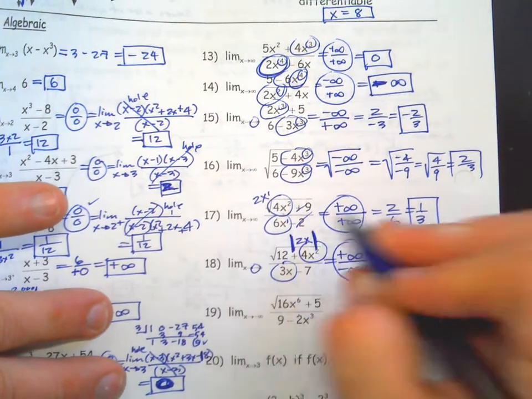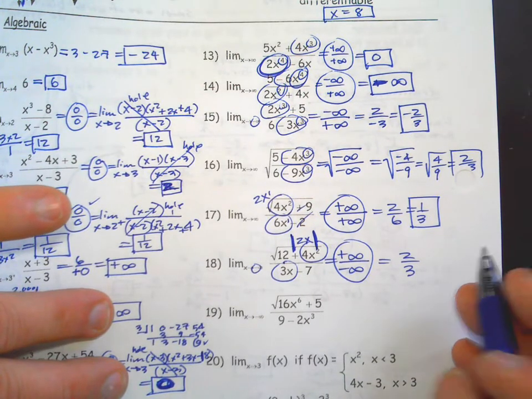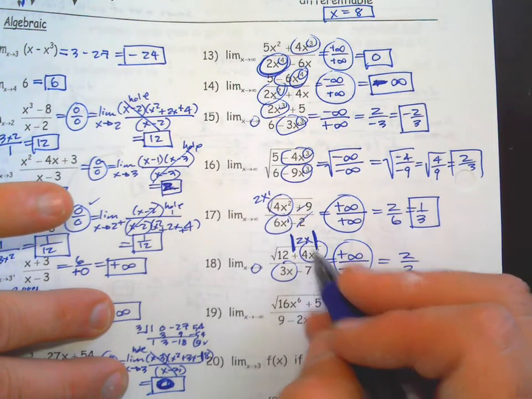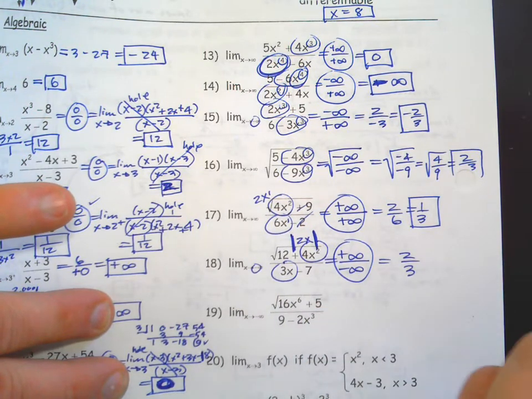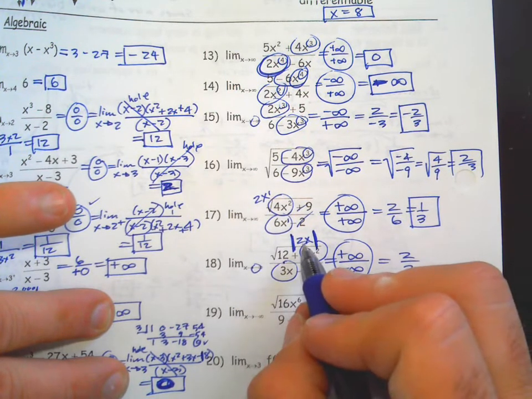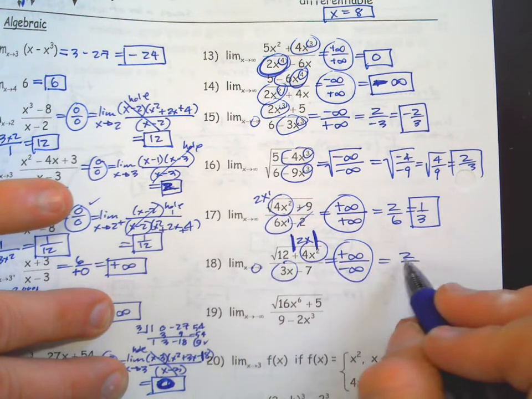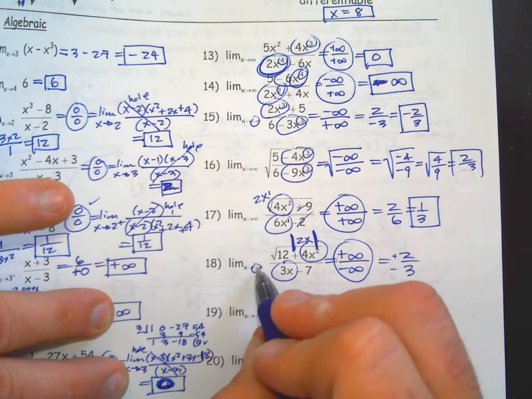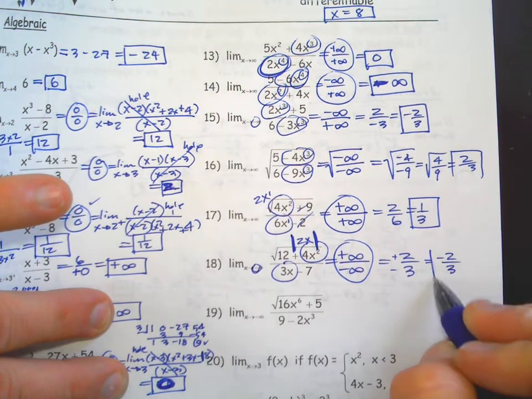This is something you guys learned how to do in Algebra 2 when you simplified radical equations. Sometimes with variables that came out, you had to put these absolute values around to ensure they had the sign that they should have. So that means the top's going to be positive, but the bottom's going to be negative when you plug in negative infinity. So it's going to be negative 2/3.